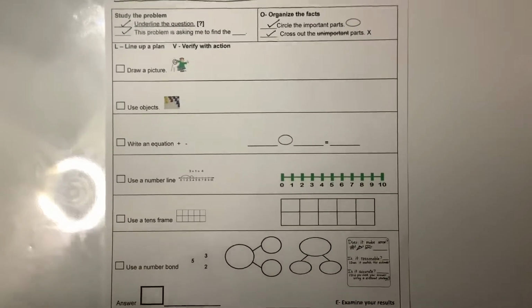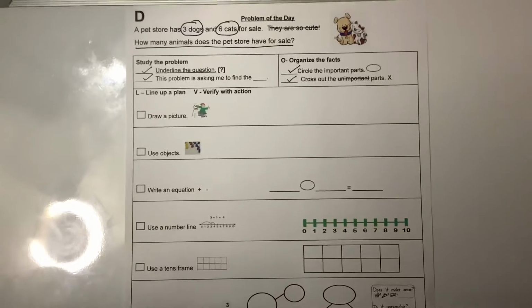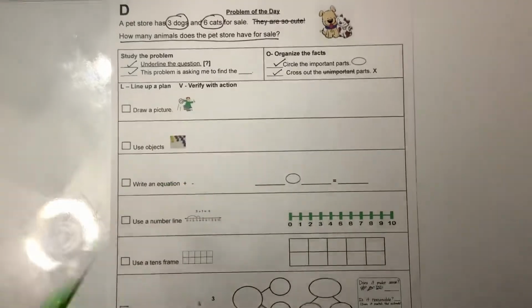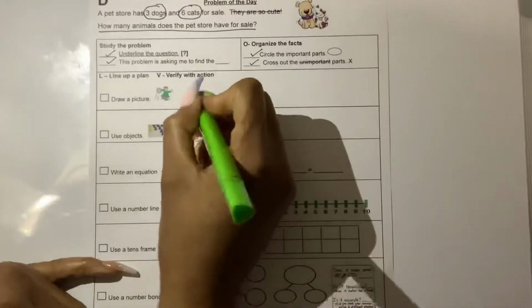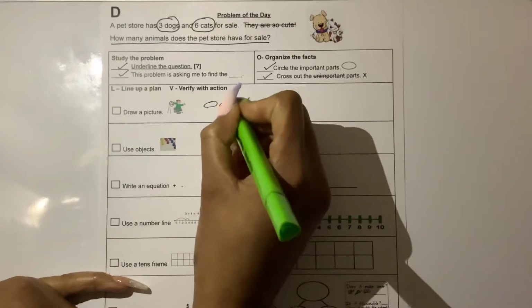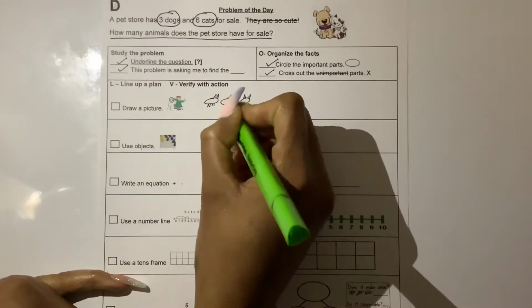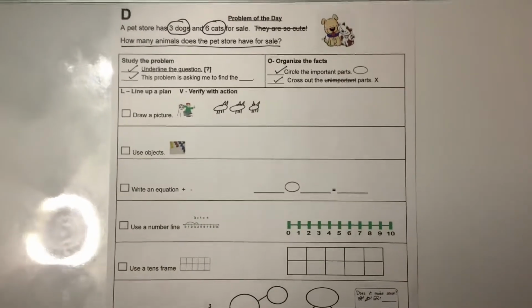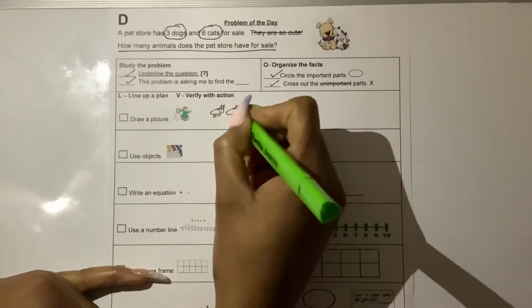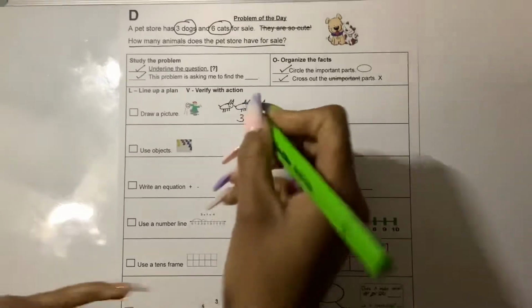So right now you're watching me checking your problem. You should have your color pencil and going over each strategy with me. So the first thing is draw a picture. Let's draw 3 dogs. So you're going to draw 1, 2, 3 dogs. I know my dogs are not all that fun. I'm just going to give them a face and tails. You can draw circles. And that's our 3 dogs.